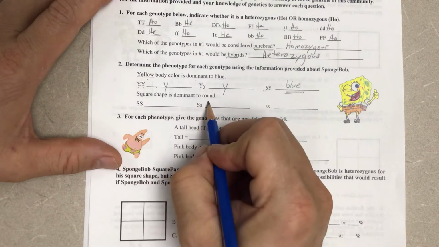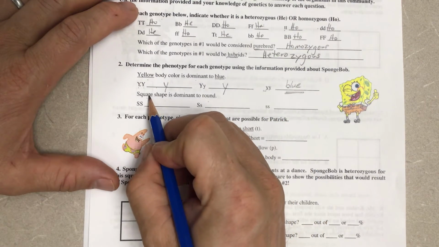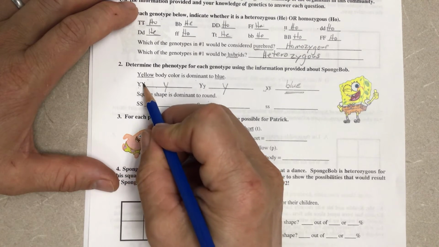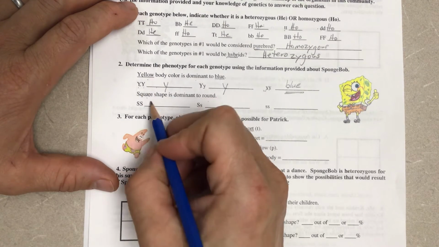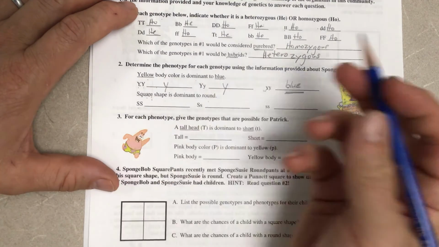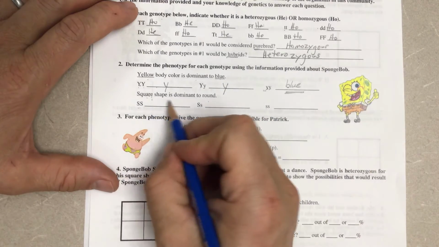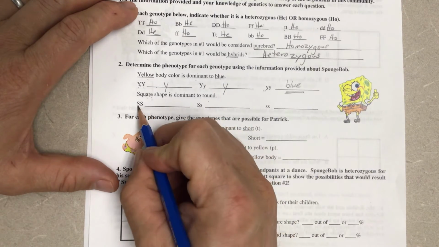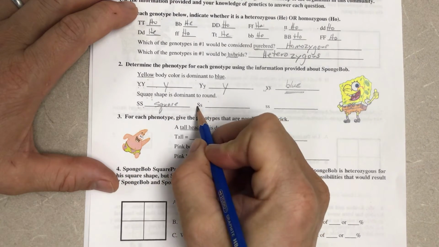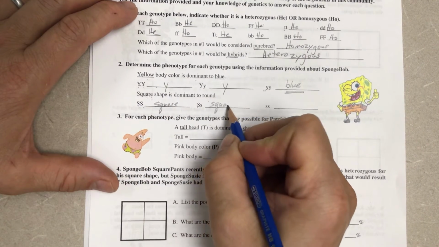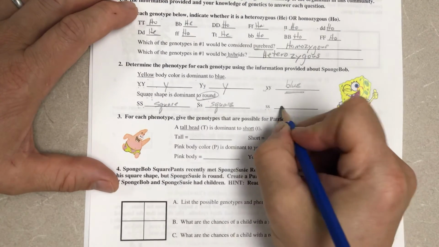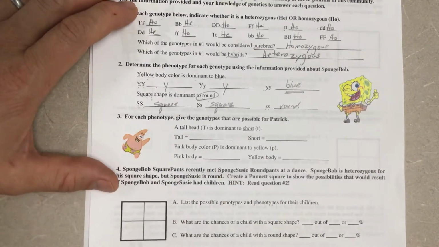Square shape is dominant to round. So in other words, capital S is what we usually use for the dominant trait letter. You don't have to. So they use the Y here for yellow because yellow is dominant, and they use capital S here for square because square is dominant. You don't have to, but that's usually common. Square shape is dominant to round, so capital S, that's square. Capital S, that's square. As long as you have a capital, it's dominant. Small s, that's the only one that's round. There's your round pants.